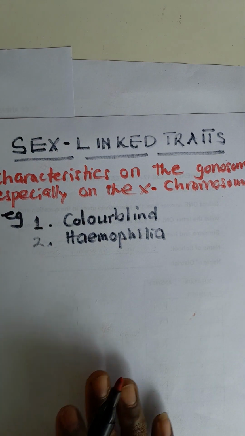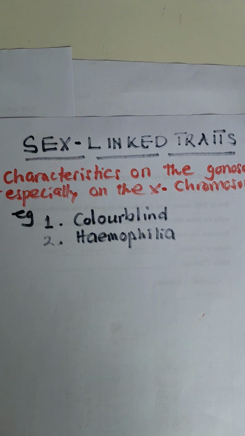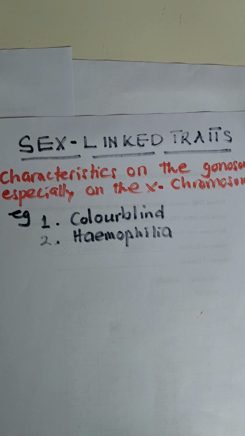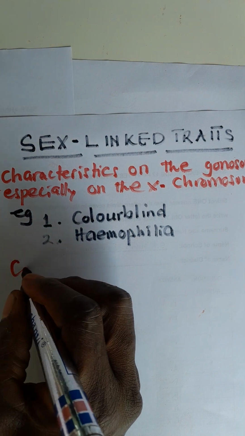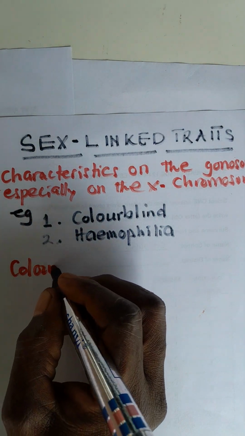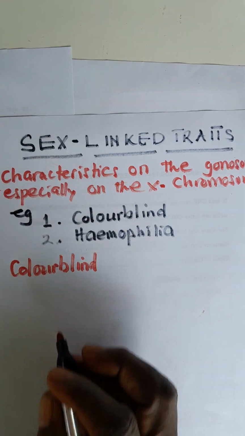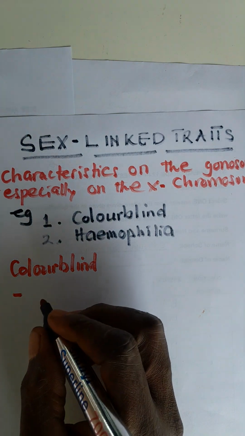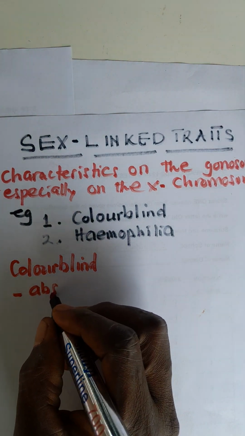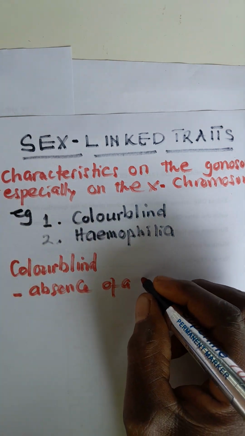Colorblind. We're going to deal with only one, because once we deal with one, it gives you the ability to understand the other one. So let's look at colorblind. What is colorblind? Colorblind is a condition that results due to absence of a protein.